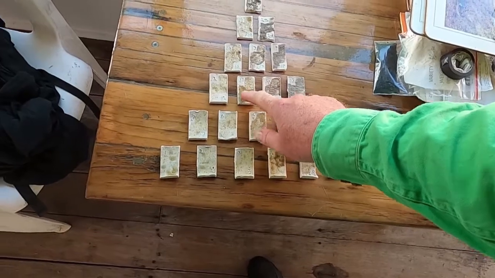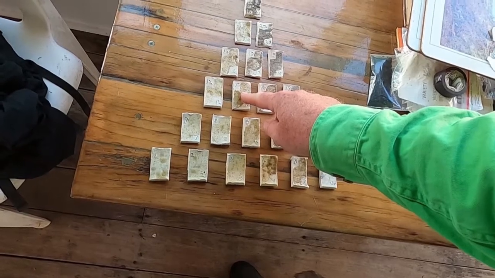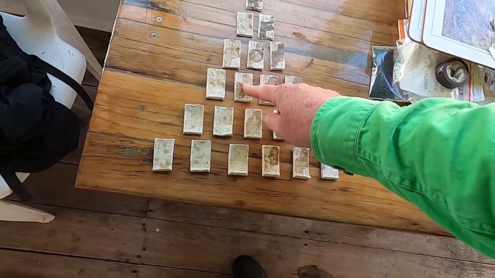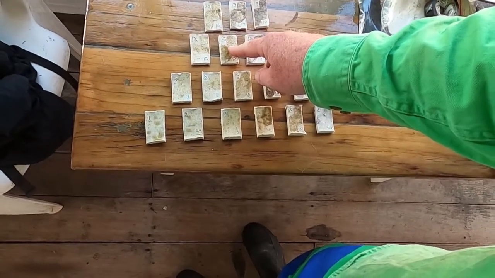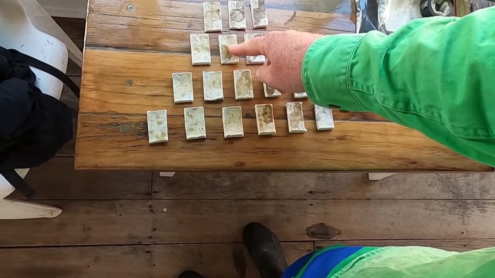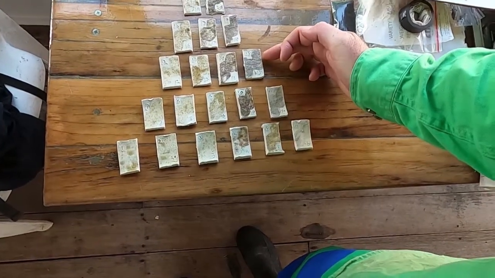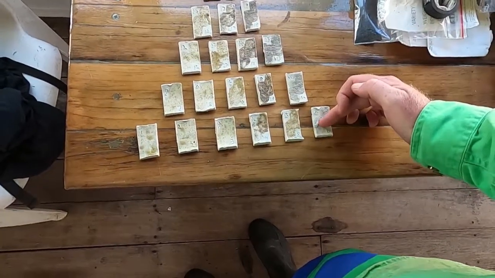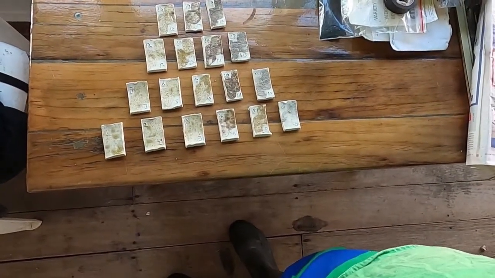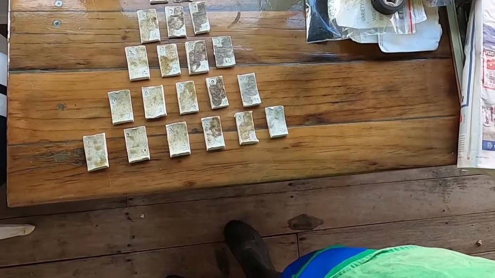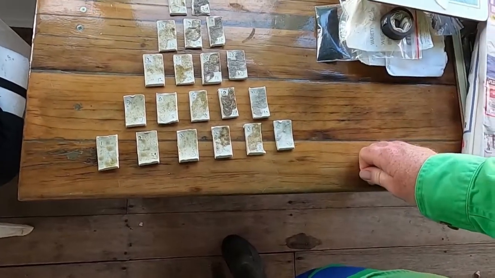So that's 40% of wood ash, about 20% kaolinite, and about 40% rhyolite, something like that.